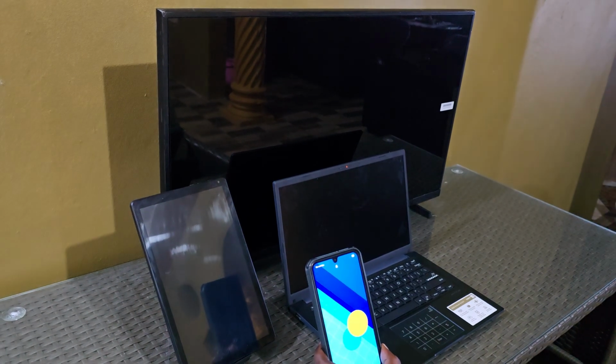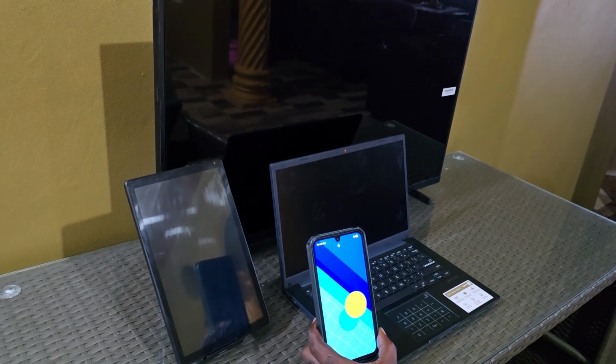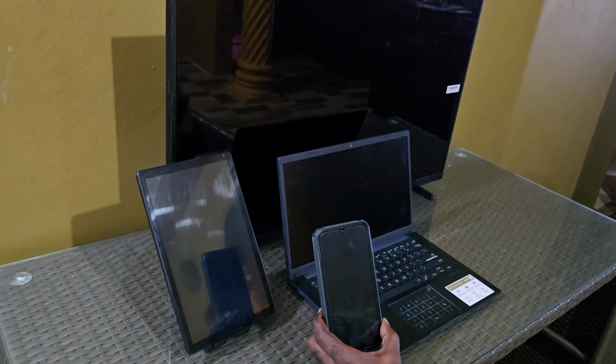All right, there you go. So the interface is loading, and that should be it, and you should be good to go once more.